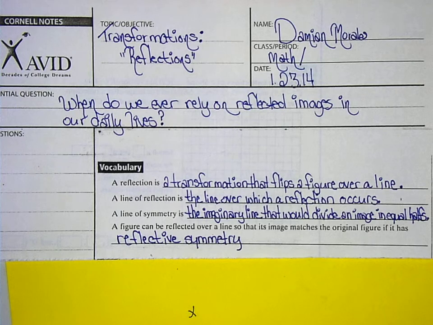And then that brings us to our next term, which is a line of symmetry. We define it as the imaginary line that would divide an image into equal halves. Some things, like a basic square, you can cut right down the middle and have two equal parts. The line that divides the two equal parts is your line of symmetry. And you can do a lot of other things, not just your basic shapes.